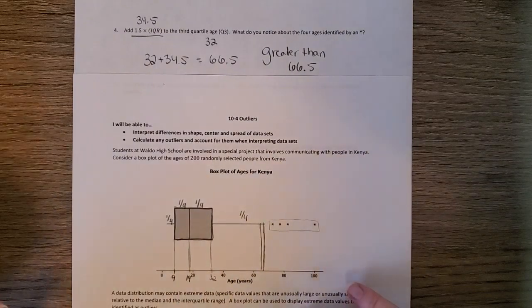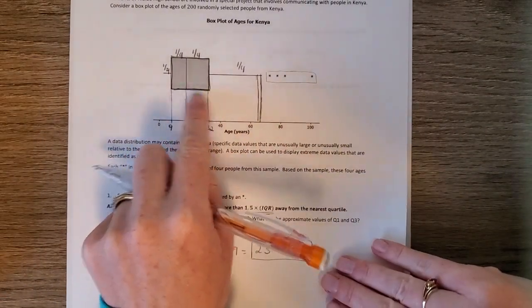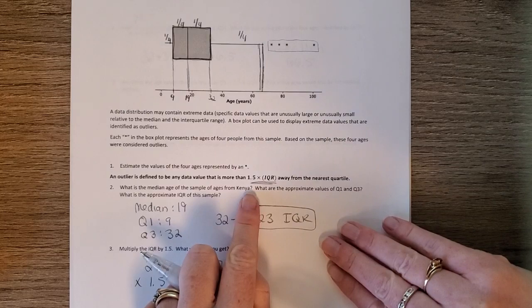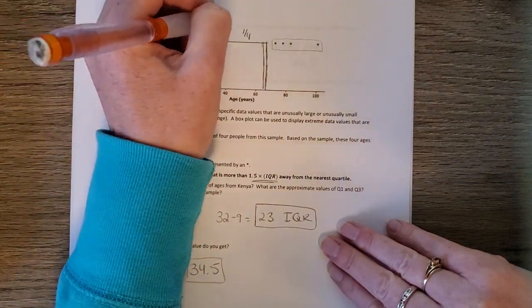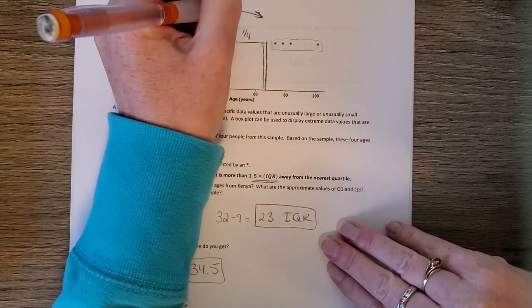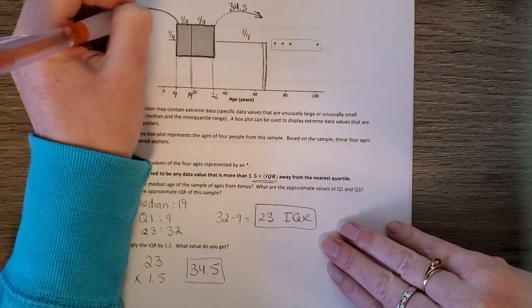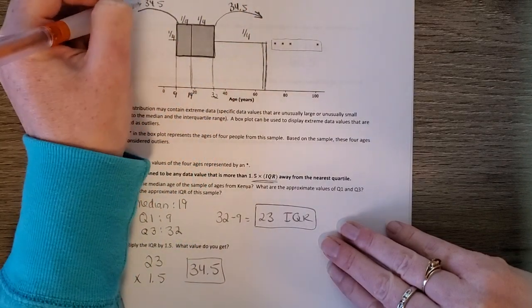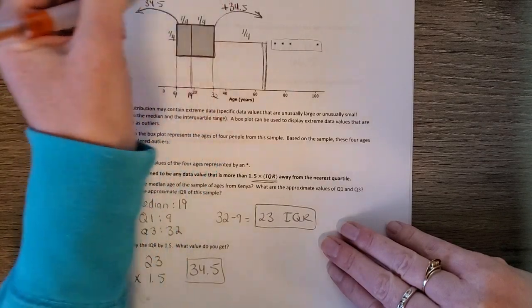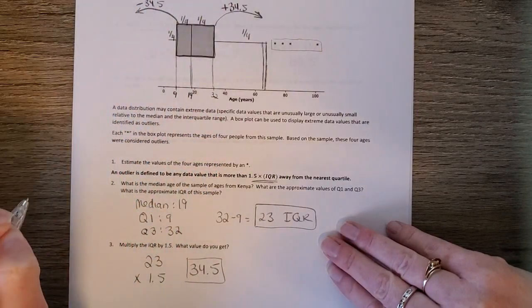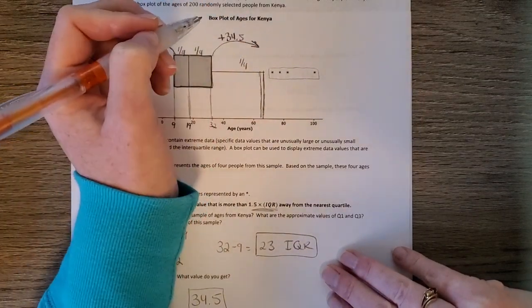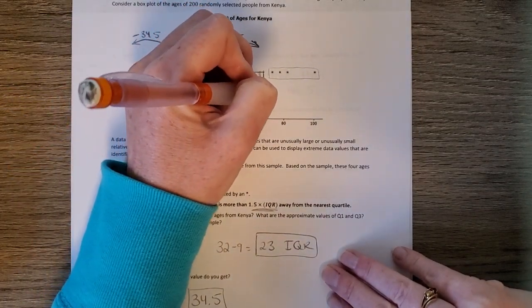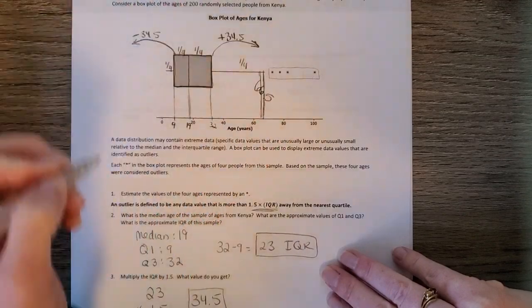So when you're figuring out an outlier, you find the length of the box, multiply it by 1.5, and then you add that to Q3. You need to be more than that distance away: 34.5 this way or 34.5 this way. So you need to be up by 34.5 or down by 34.5 to be considered an outlier. In this case, going up would make it 66.5, so anything greater would be an outlier.